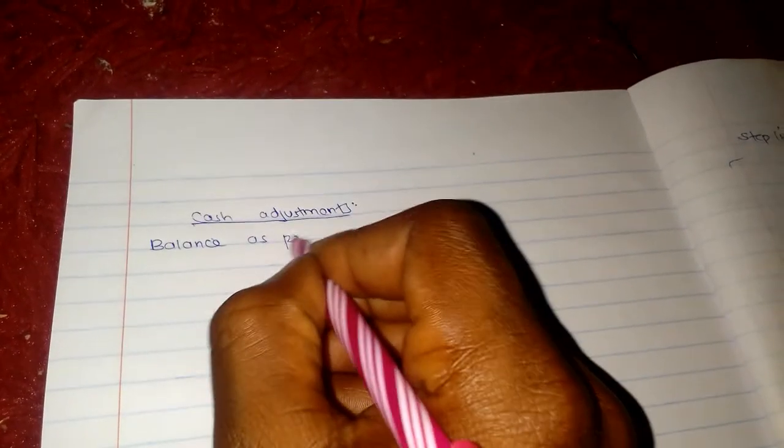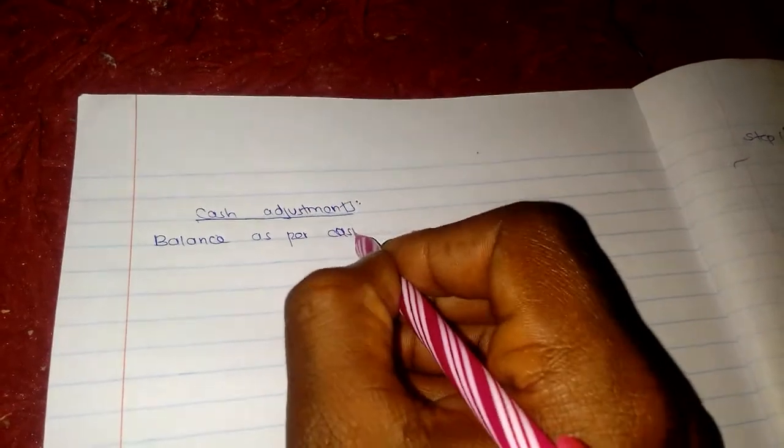It's always recommendable you have your question on one side, then you're working on the other side so that you can understand what is going on here. So we start with balance as per cash book. And we have been given the balance as per cash book to be what? To be 30,000.